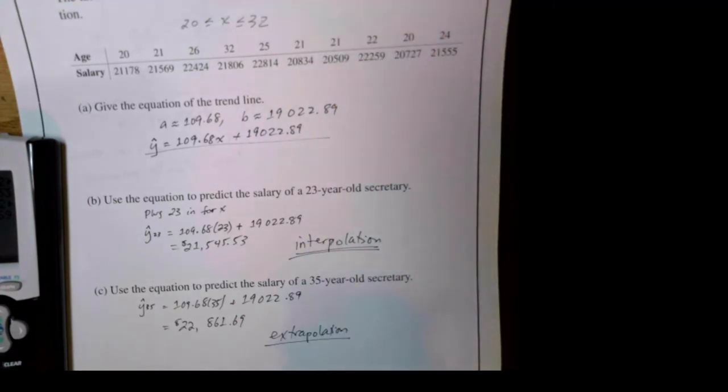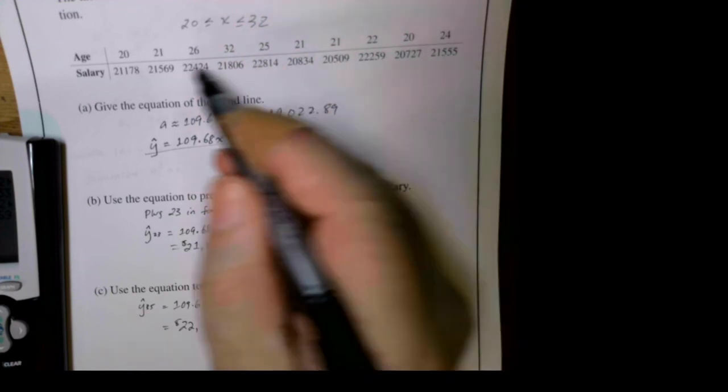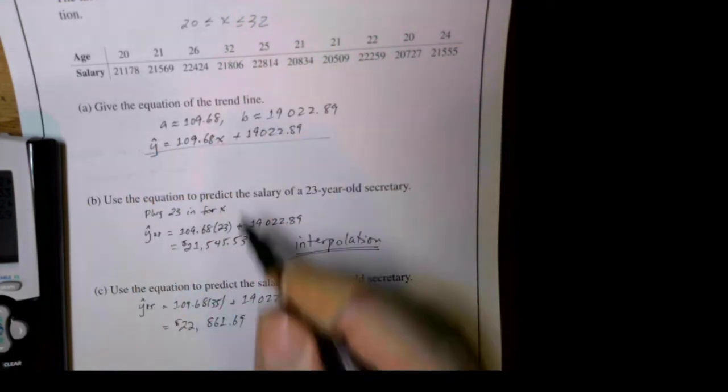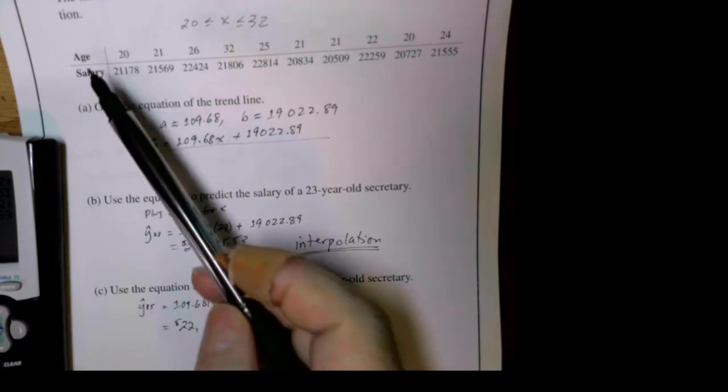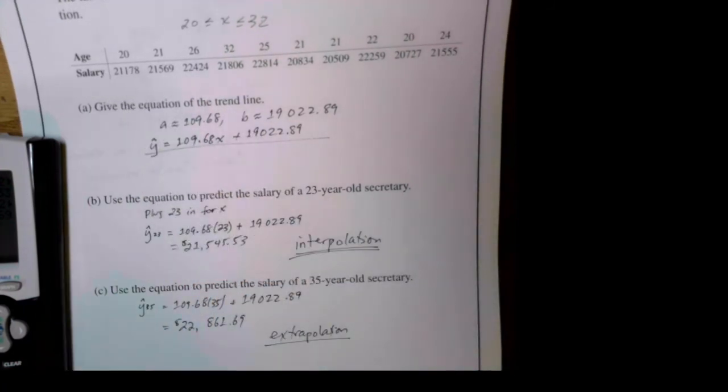The problem is that the relationship that this line represents might not hold out that far. In between here and here, given that it's reasonable to use a line at all, which we're going to suppose it is, it should hold pretty well. But outside that range, we have no idea whether it holds.